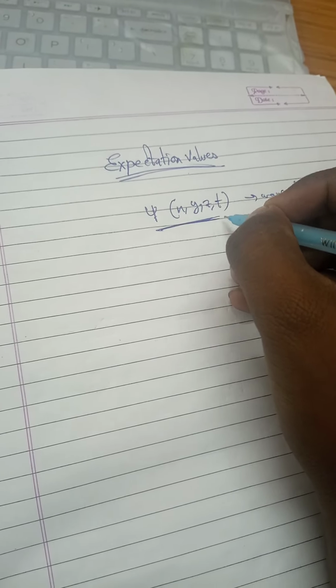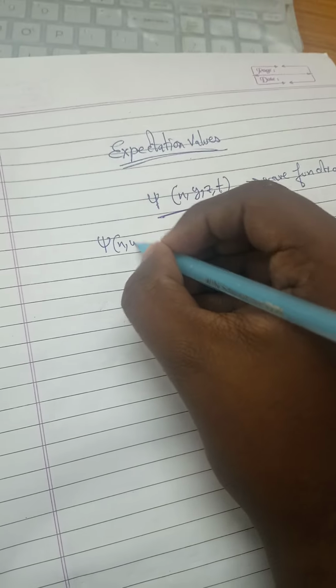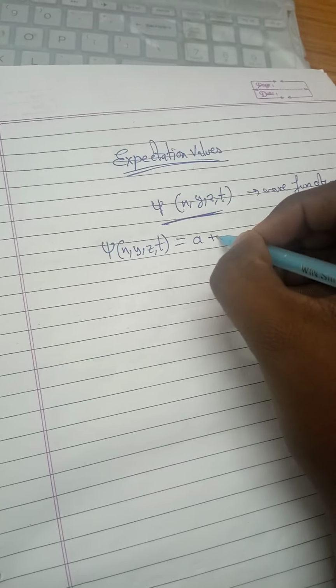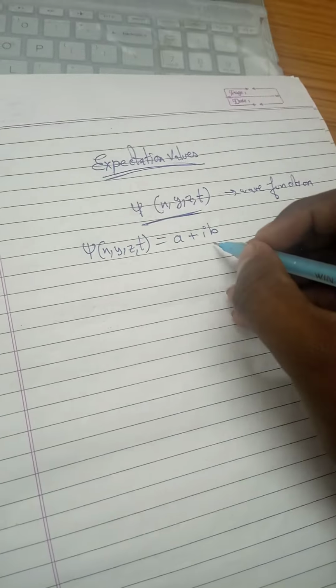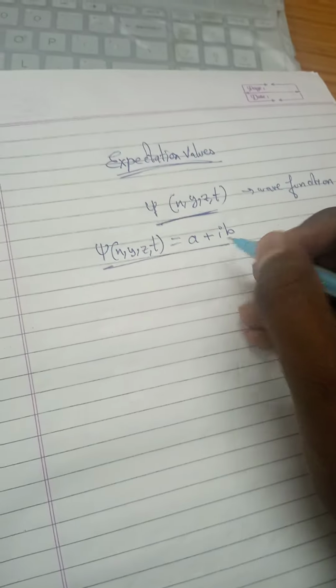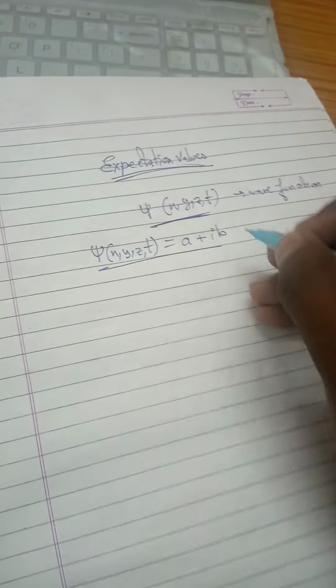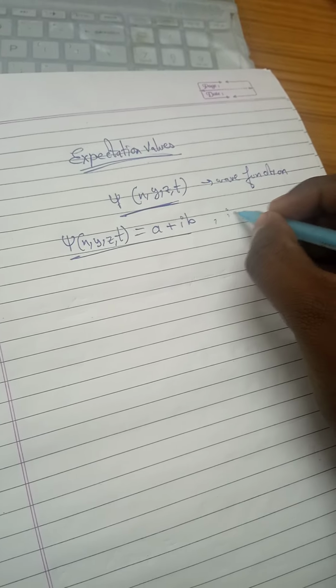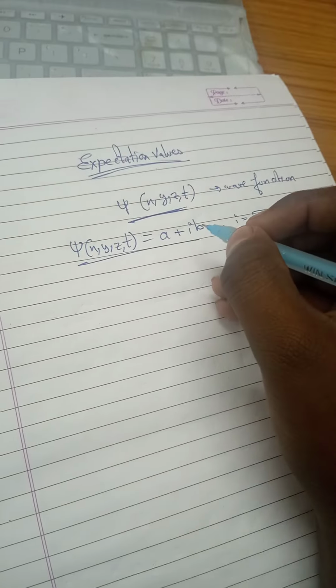Now, this is a complex quantity, so you cannot correlate a direct physical meaning to it. From complex numbers we all know that it can be written as a plus ib, where a and b are some real functions of the variables x, y, z, and t, and i is the square root of -1.